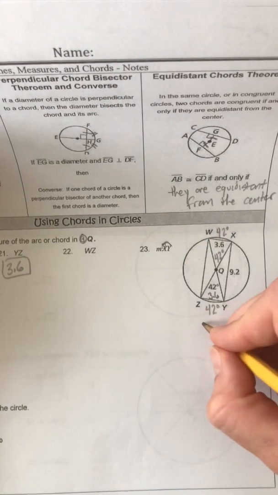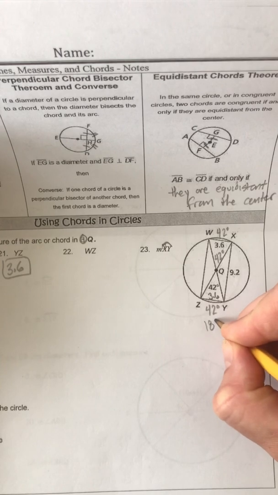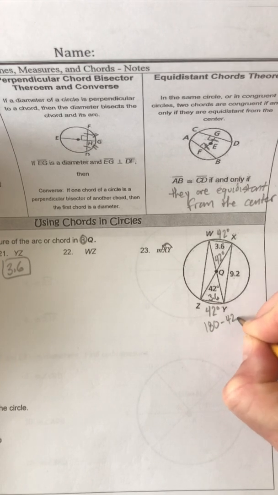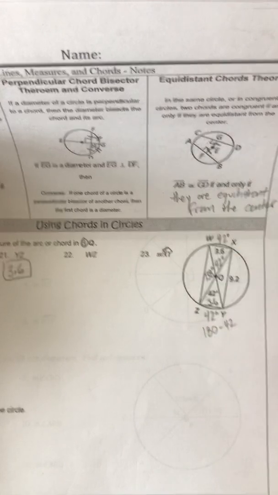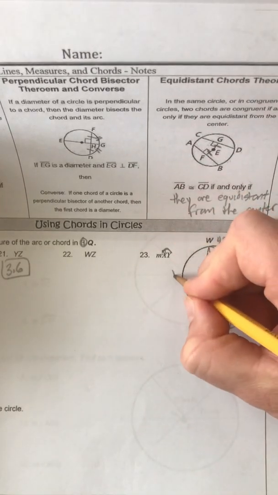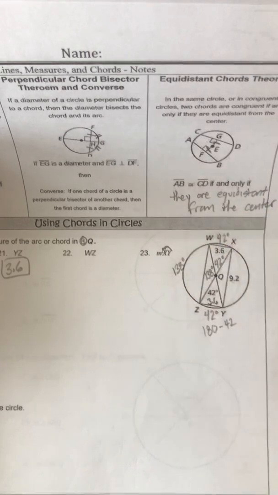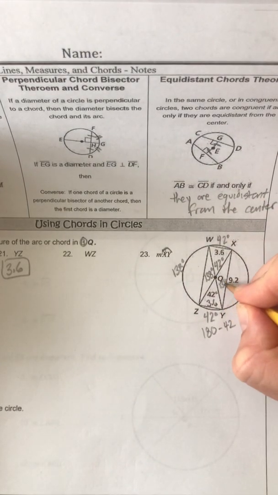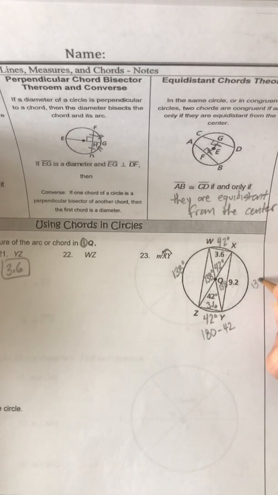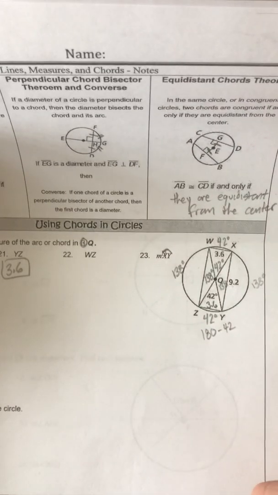So again, I'm going to use 180 minus 42. That's going to give me 138 degrees, all right? So I have 138 degrees here, which will be 138 degrees out here. Same thing over here, vertical angles, 138 on the inside, 138 on the outside. Does everybody see that? Okay.